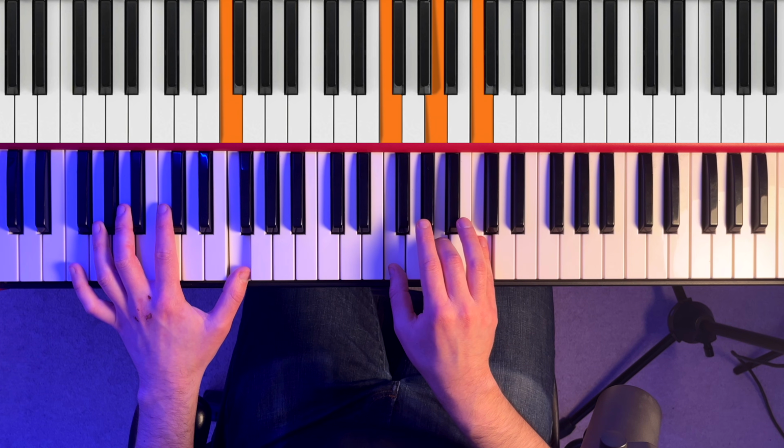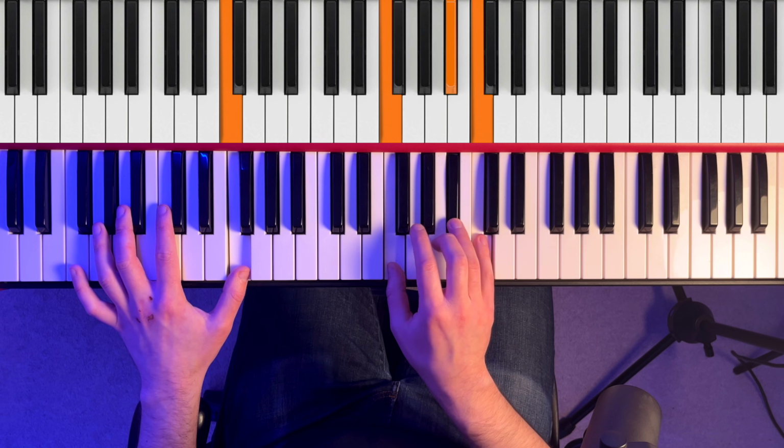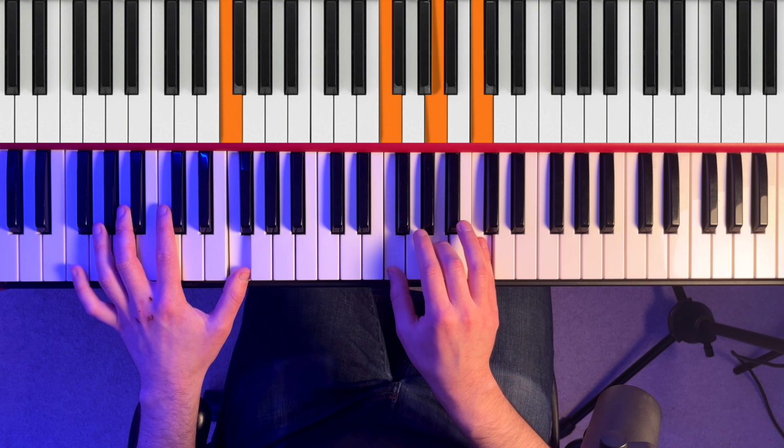So you can see what we're doing there. Sus4, major, sus2, major. Just repeating that pattern.